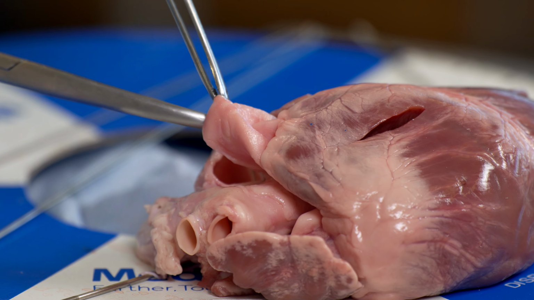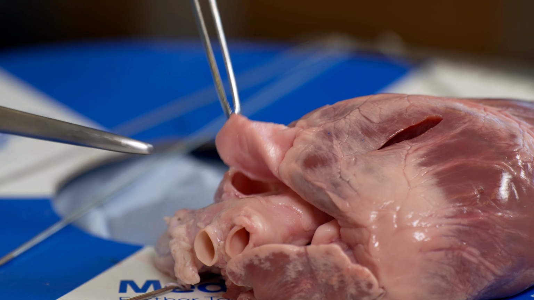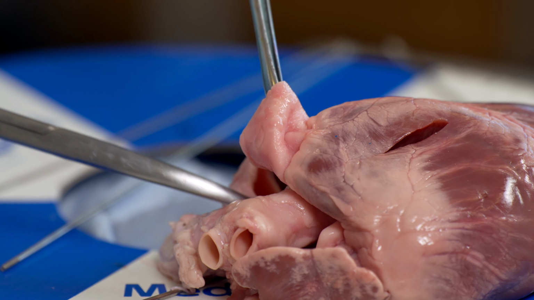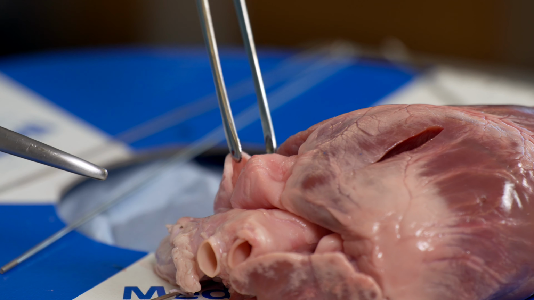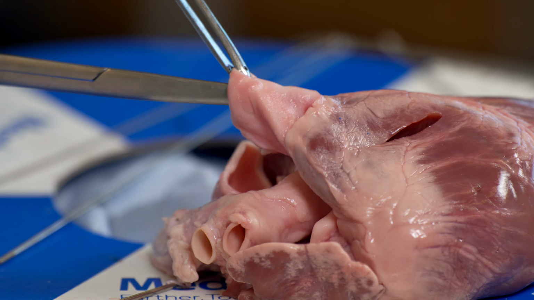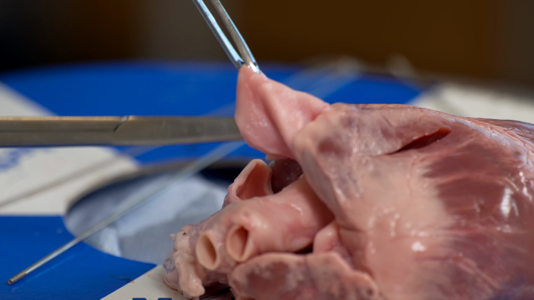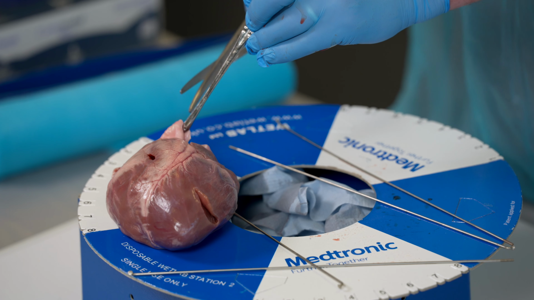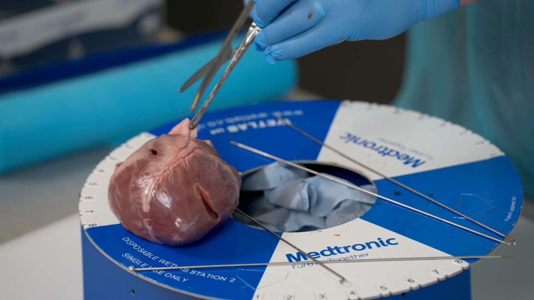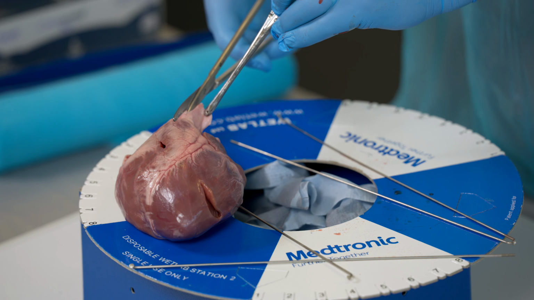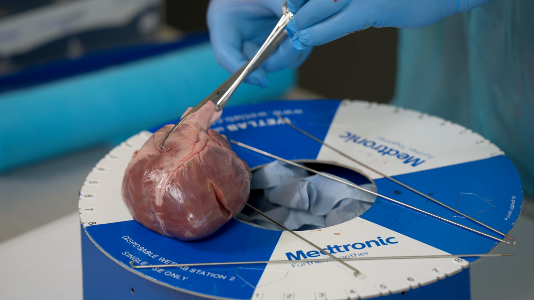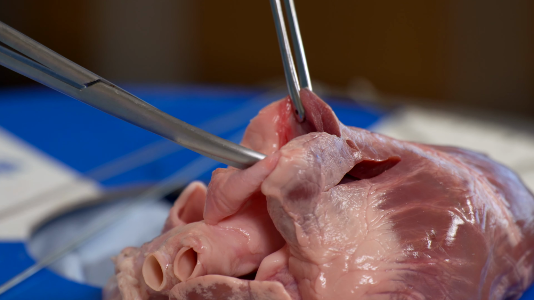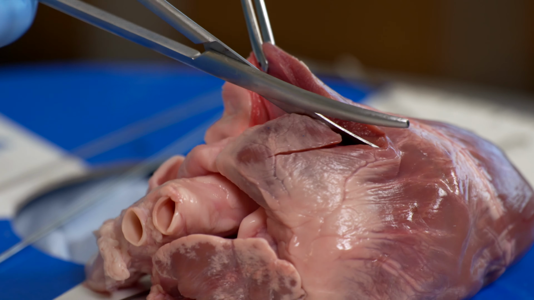So the pulmonary valve has got 3 leaflets. It's a tri-leaflet valve. And there are a left, right, and posterior pulmonary valve cusps. And there are corresponding sinuses of Valsalva, or pulmonary root sinuses. And what we're aiming to do is to cut roughly down between the right and the left pulmonary sinuses into the right ventricular muscle. We'll often find that there's some blood clot in the heart when we open up a heart like this.